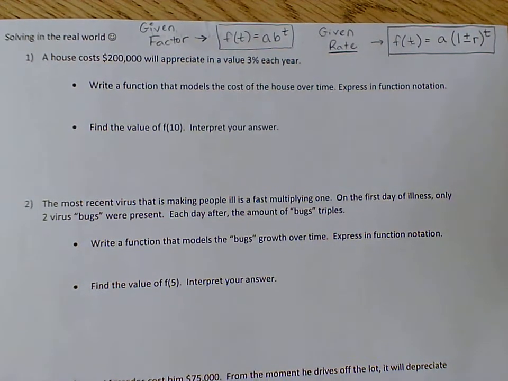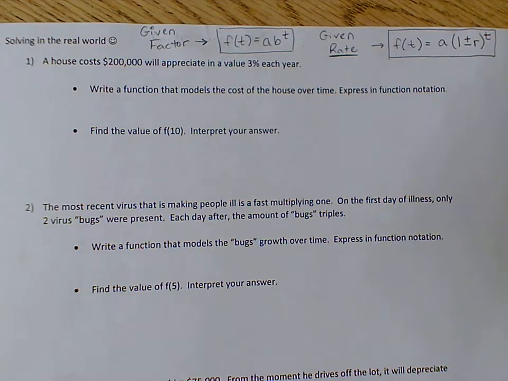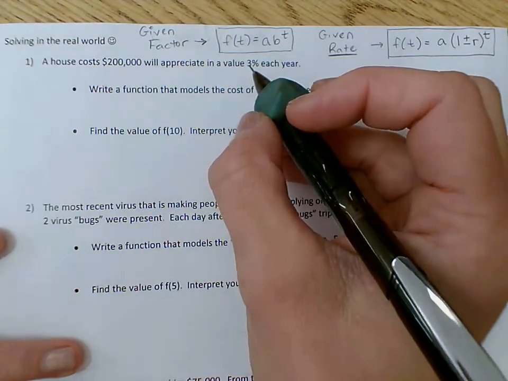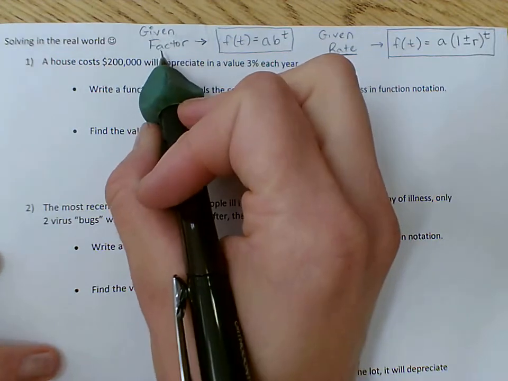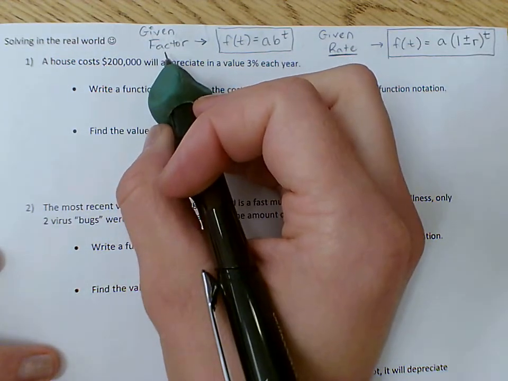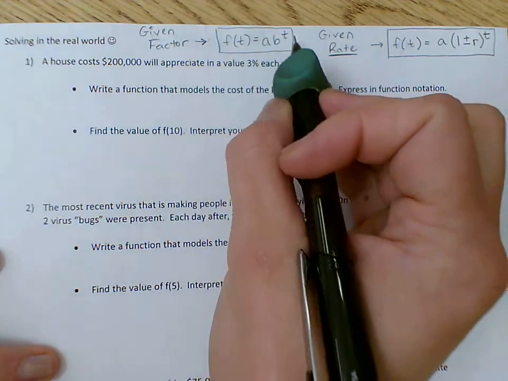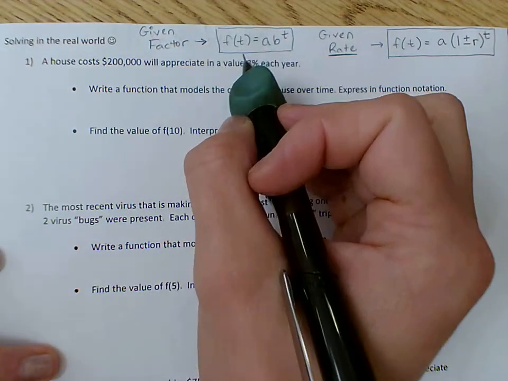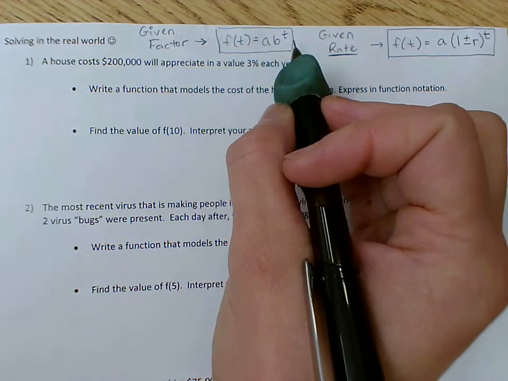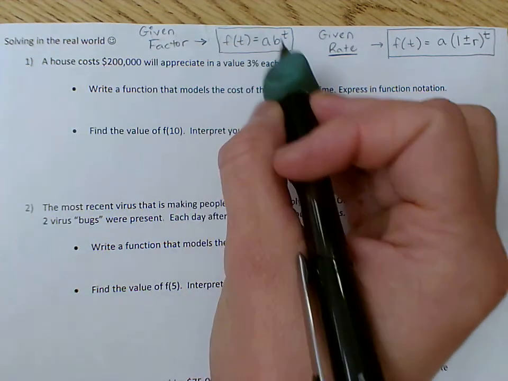The last thing we're going to talk about today is how to use the function notation that we just discussed to solve the real world problems that we had done the other day. Okay, and so just to give you some reminders of some things we've talked about, if you're given the factor, the growth or decay factor, then you use the normal equation. Typically we would write it as y equals a b to the x power. And so we're going to be using that equation.